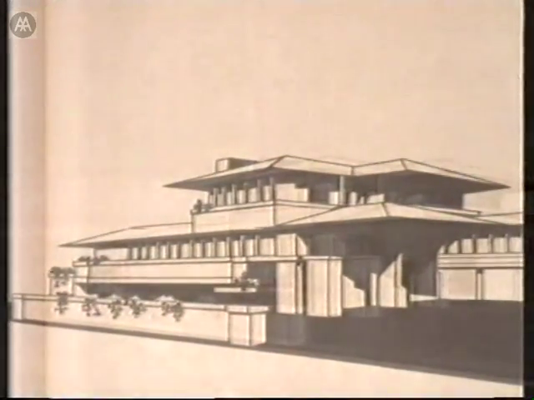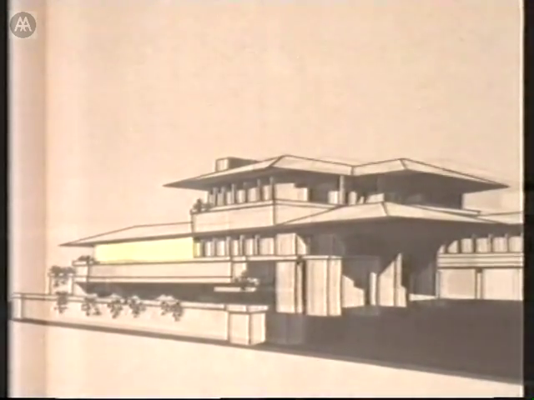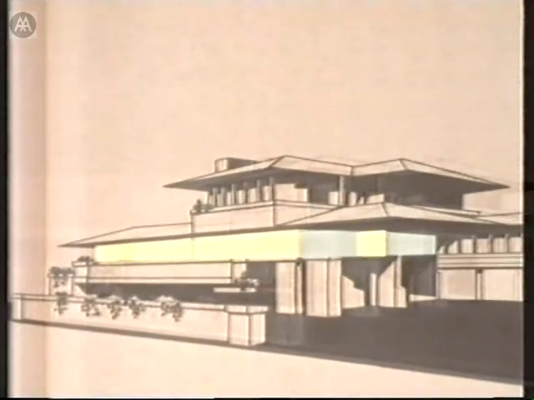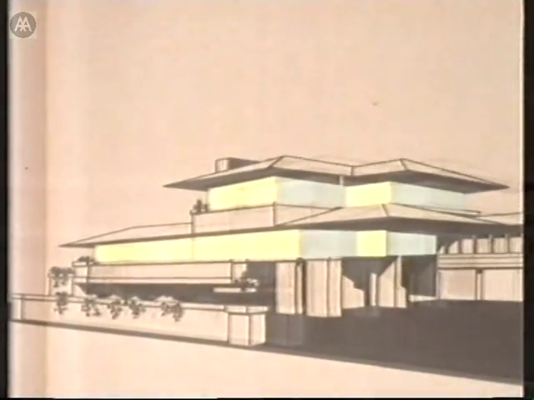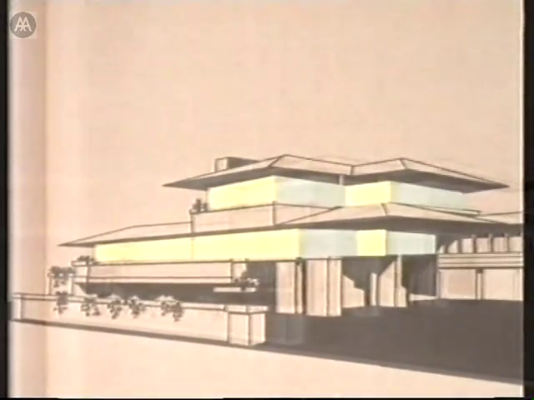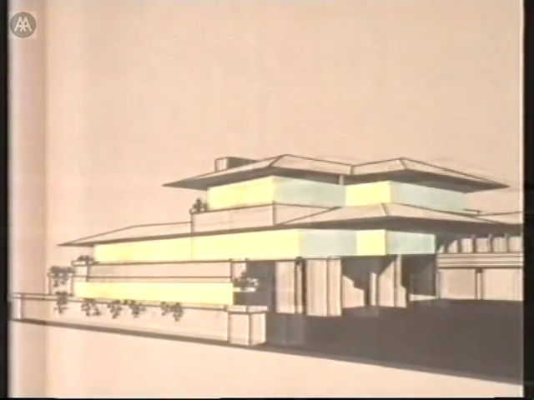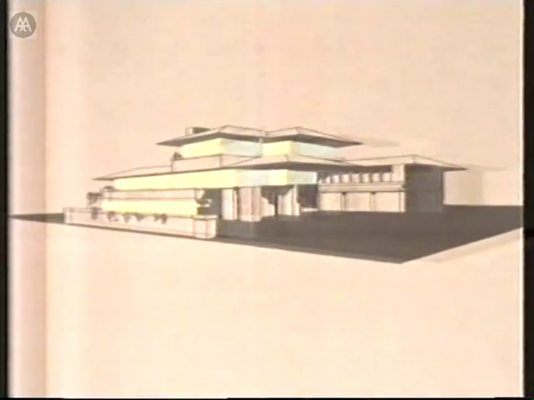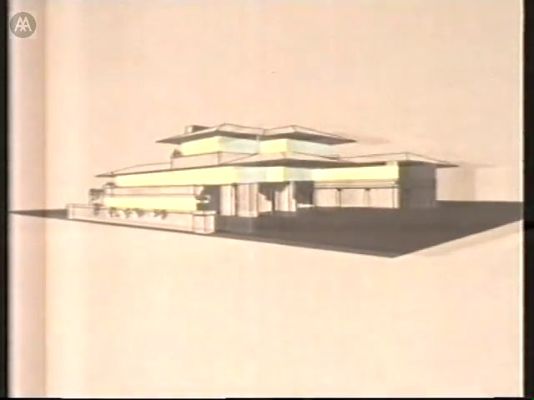The living and dining rooms are on the first floor. The living room on the left and the dining room on the right. The bedrooms are at the top of the house. The children's playroom and the billiard room occupied the ground floor. The kitchen, servants' quarters, and garages were in a separate block attached to the house. There were garages for 3 cars underneath.